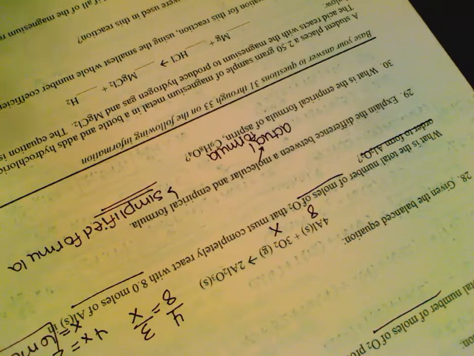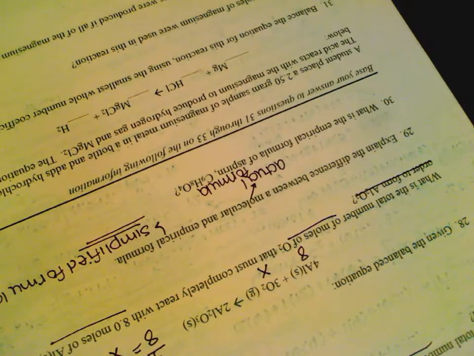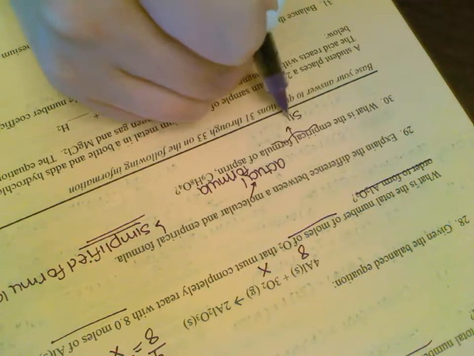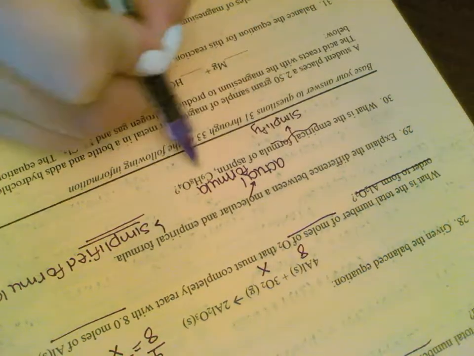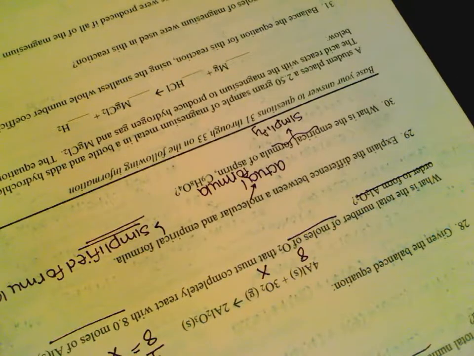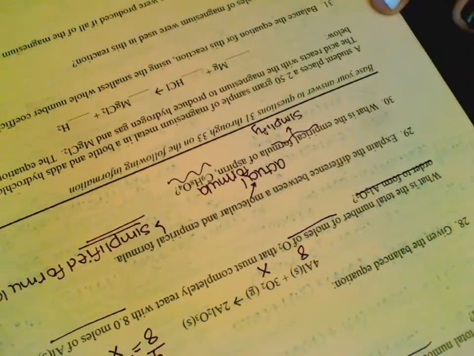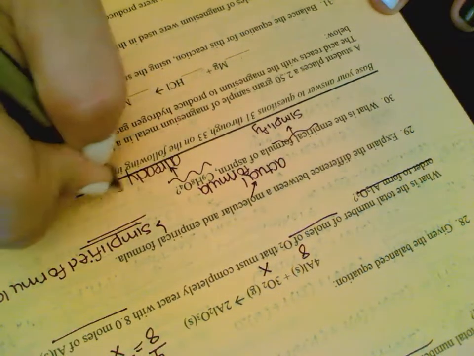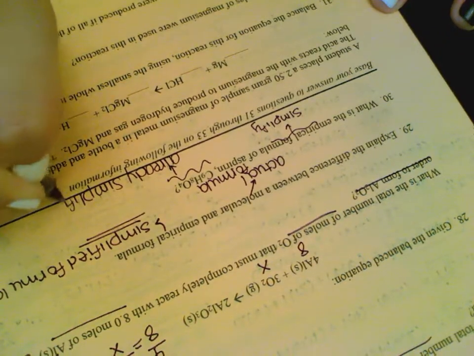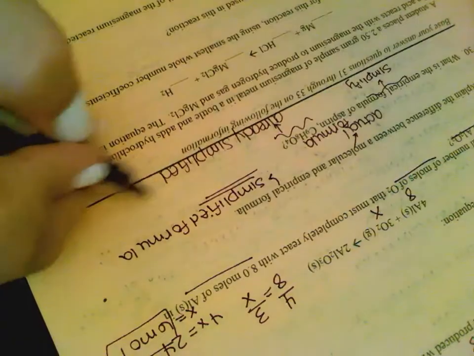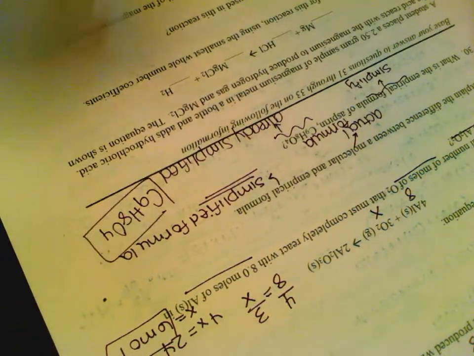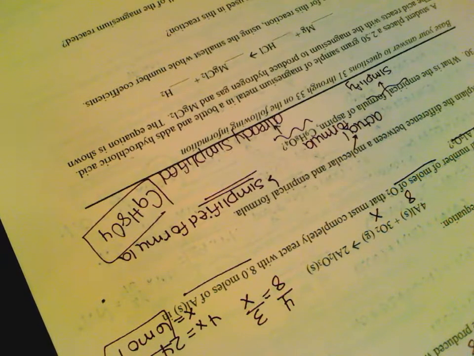30. What is the empirical formula of aspirin, C9H8O4? So for the empirical formula, they want me to simplify if I can. Let's see, do we have any common numbers? 9, 8, and 4. I don't see any common numbers, so actually this is already simplified. But I can't just say that. I've got to reiterate that it's the same formula. So I will just say it again, C9H8O4. If I can't divide all of them by the same number, I can't shorten it.